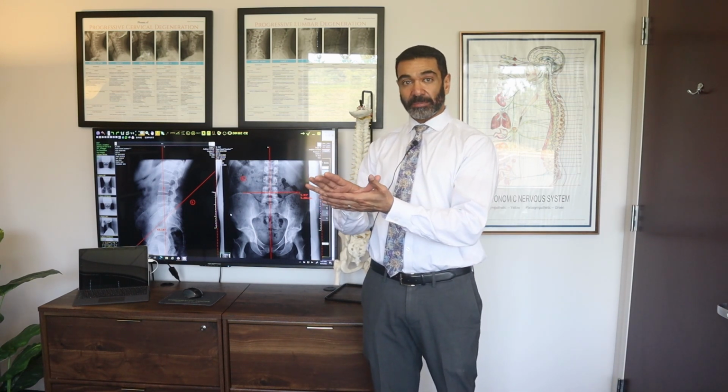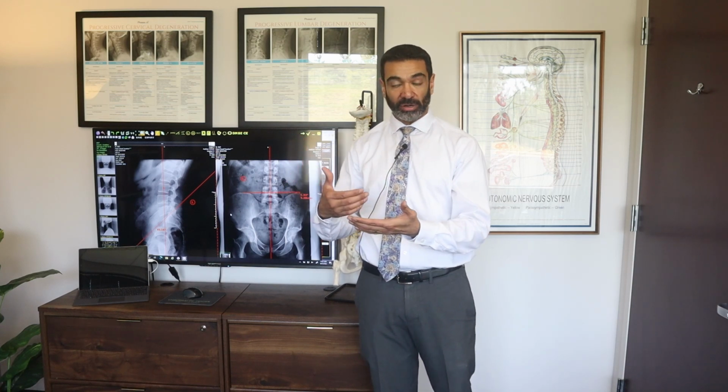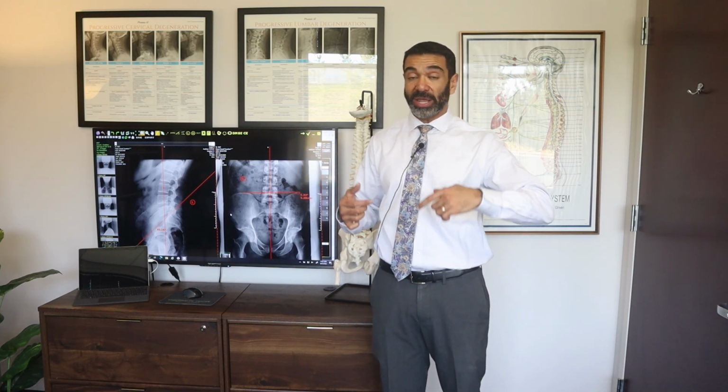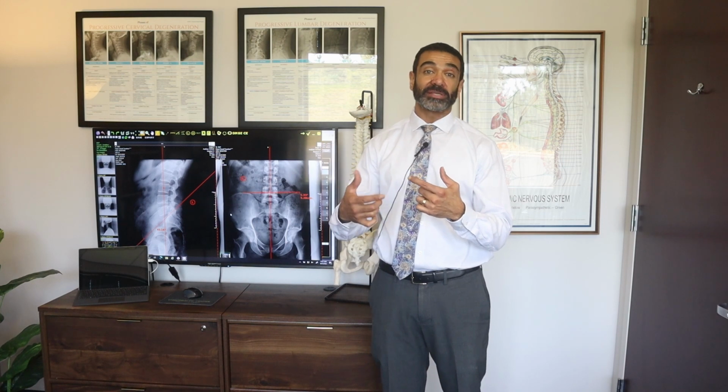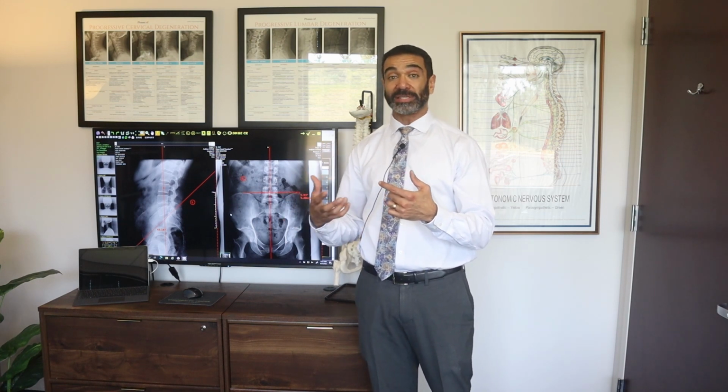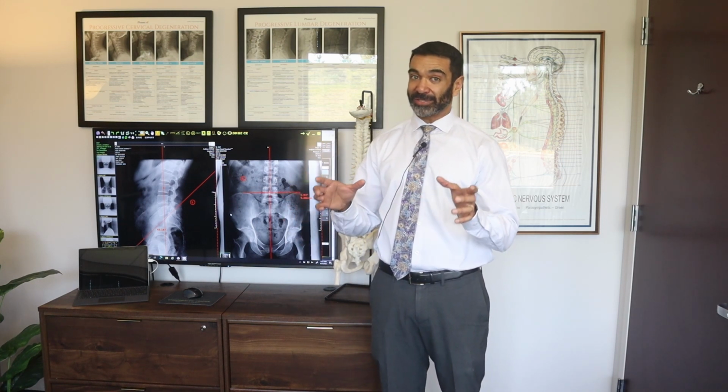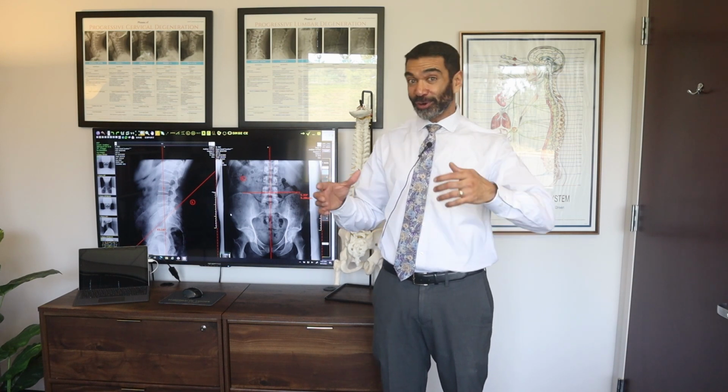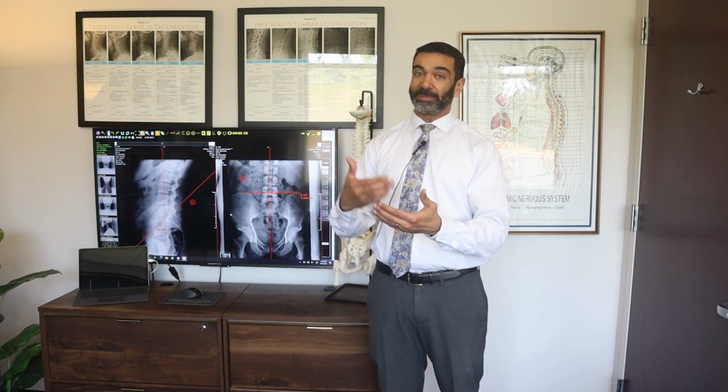So a disc can press on one of those nerves and cause sciatic nerve pain. Misalignment of the vertebrae can cause an imbalance and interfere with the nerve, cause that nerve pain. Muscle imbalance can cause the same thing. So you're going, well, how do you fix it? Well, depending on the cause, right?